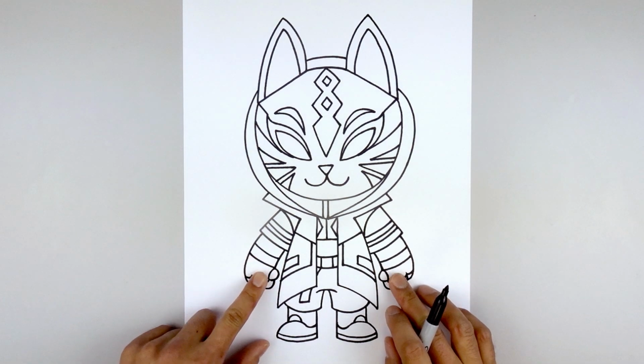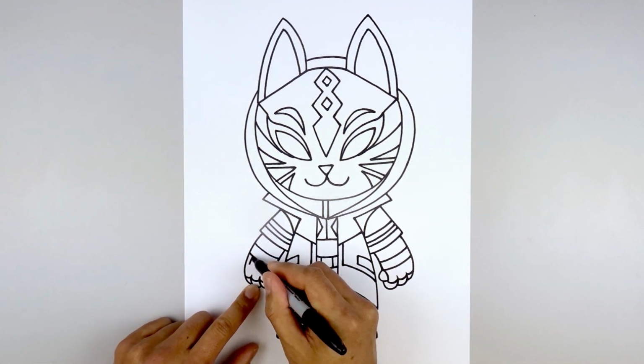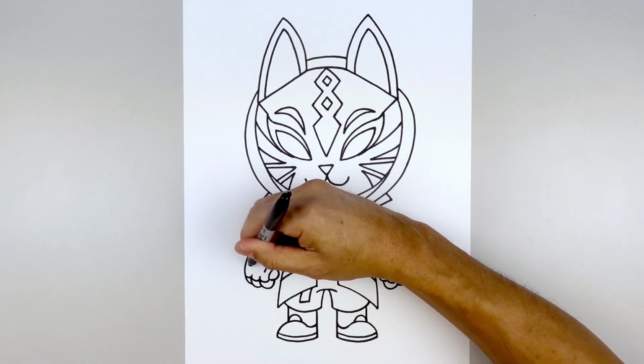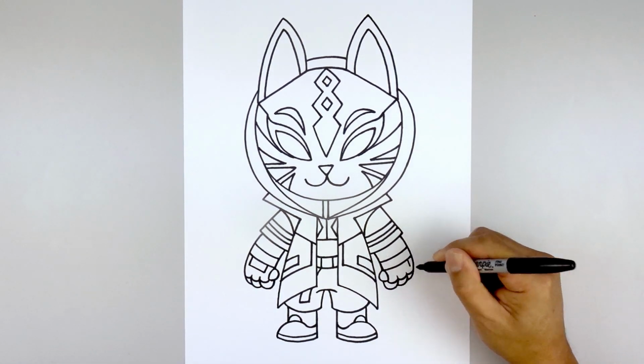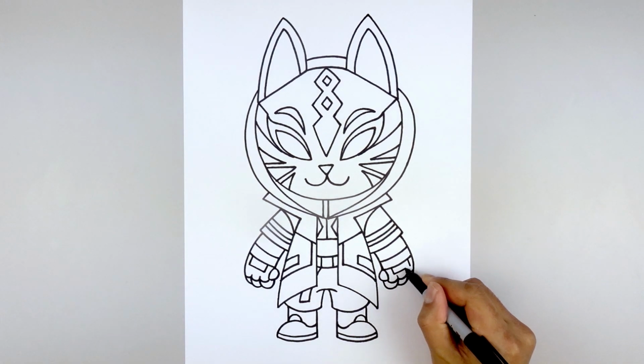Let's add a rectangle on the back of each hand. Starting on the left, on the outside, we're going to angle down and out, come towards the inside, draw that same angled line, and we'll close off the bottom with a straight line. Do the same thing on the right. Start with the outside, inside, and then across the bottom.